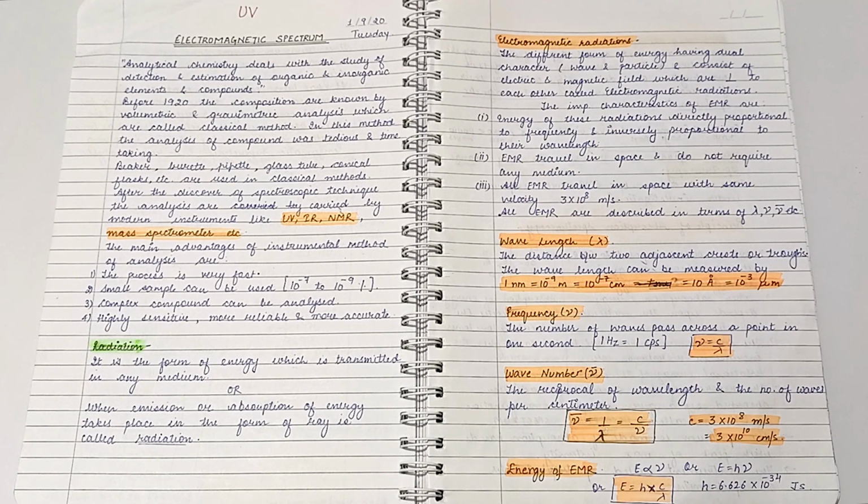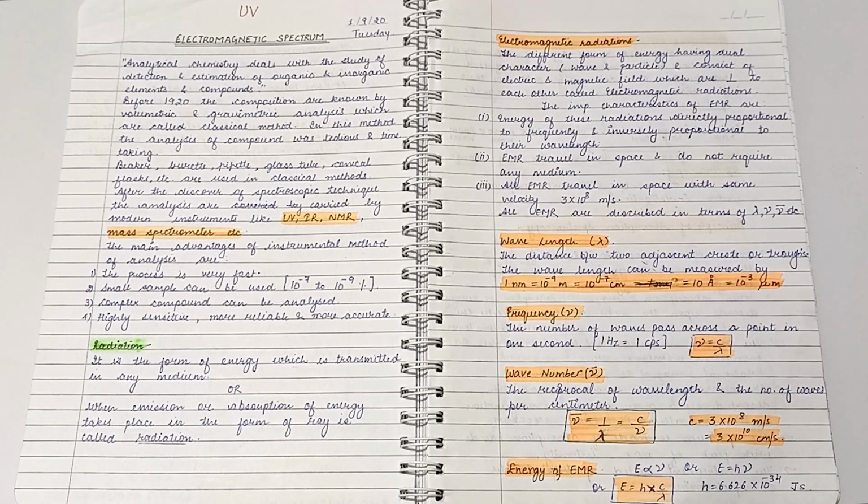After the discovery of spectroscopic techniques, the analyses are carried out by modern instruments like UV, IR, NMR, mass spectrometer, etc. The main advantages of instrumental methods of analysis are the process is very fast, a small sample can be used, that is approximately 10 to the power minus 7 to 10 to the power minus 9% only. Complex compounds can be analyzed, and it is a highly sensitive, more reliable and more accurate method.